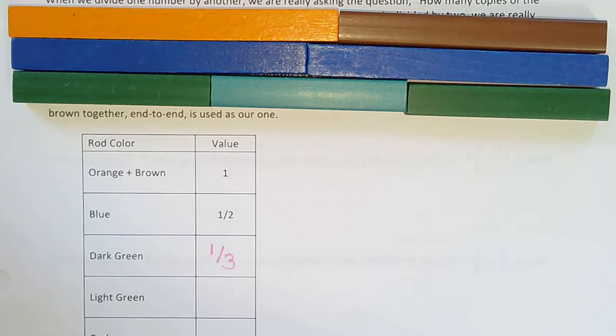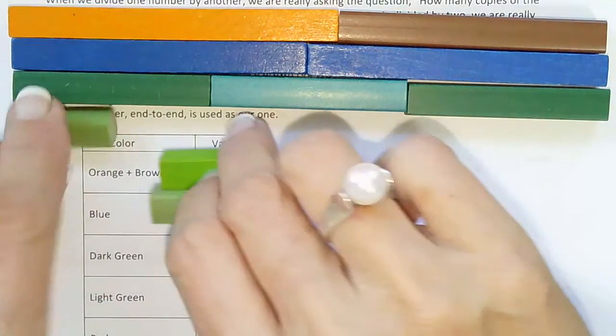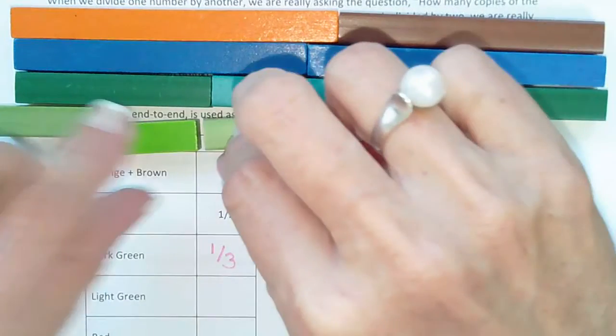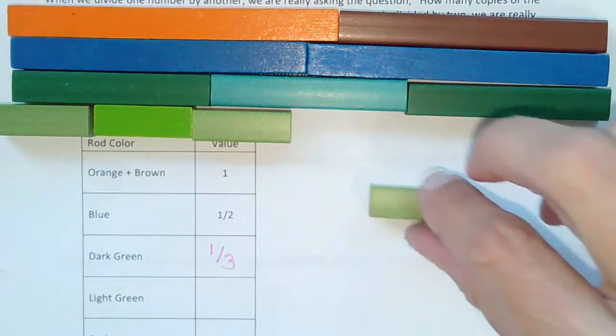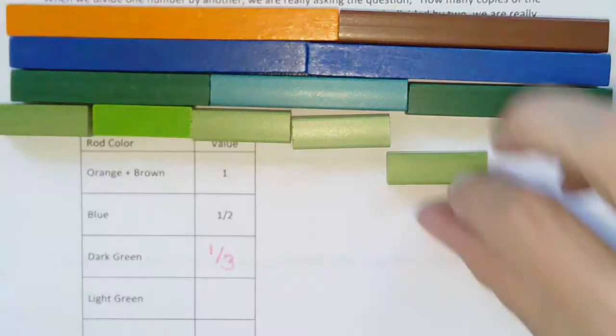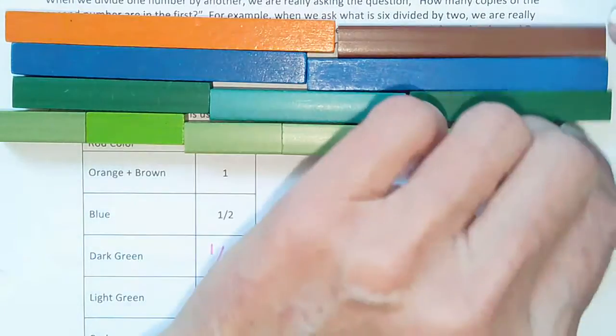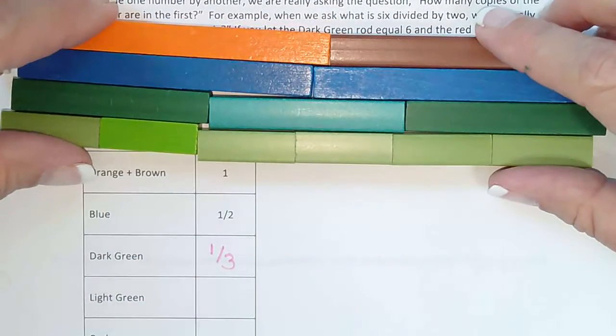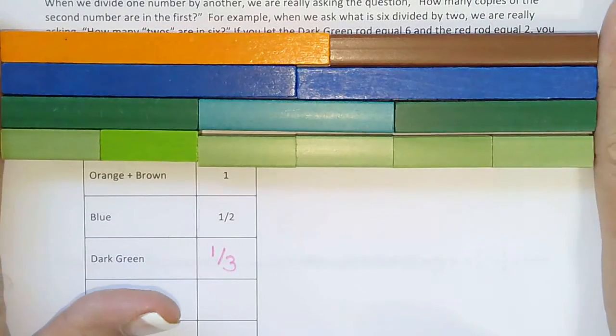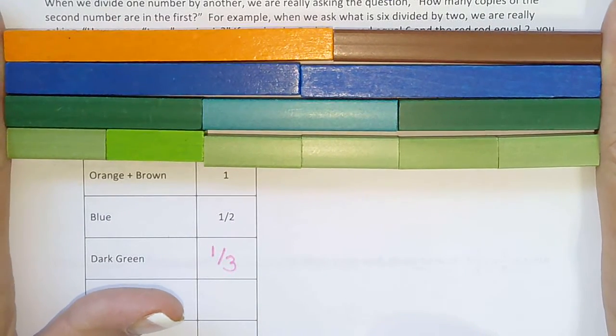Light green. I think this one was 5 or 6. I can't remember. It seems like it was 6. I haven't played with these since we did them a couple days ago. They are kind of fun though. I wish we could be doing this in class together. It'd be a lot more fun.